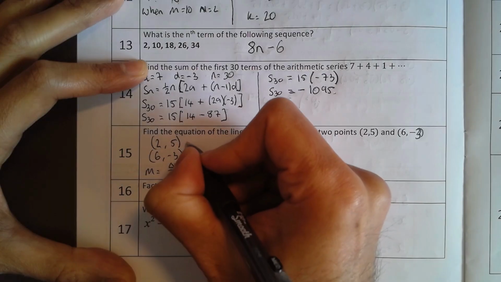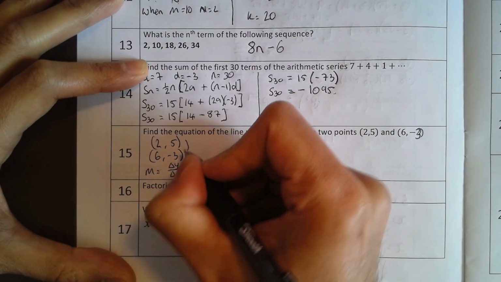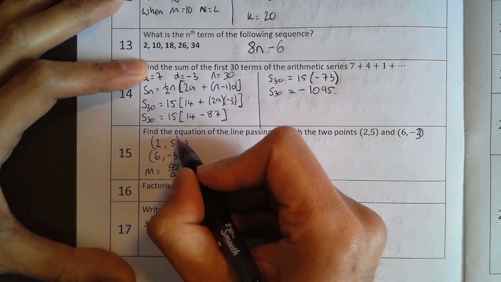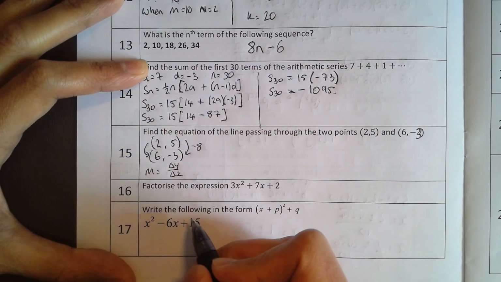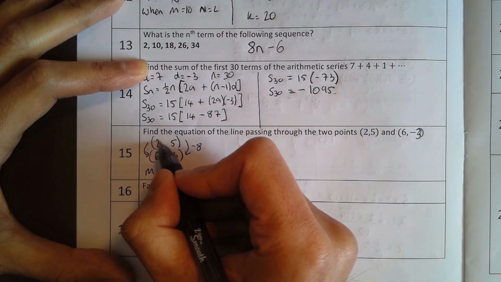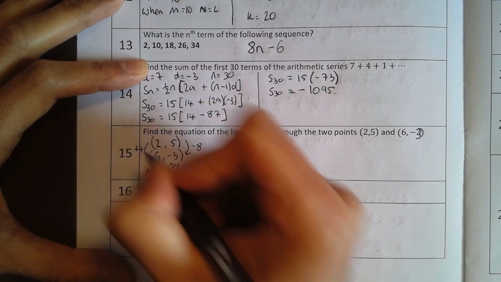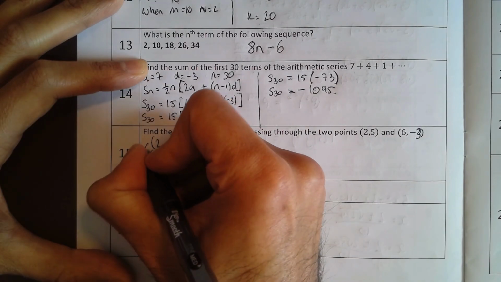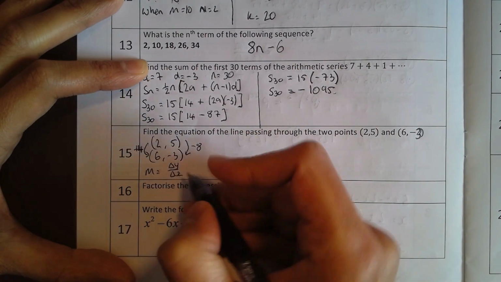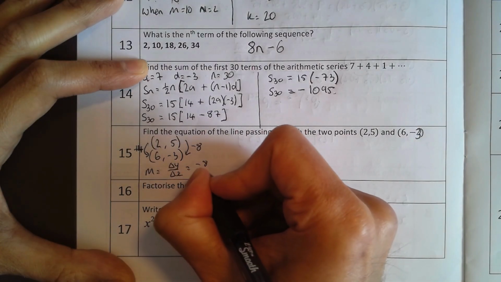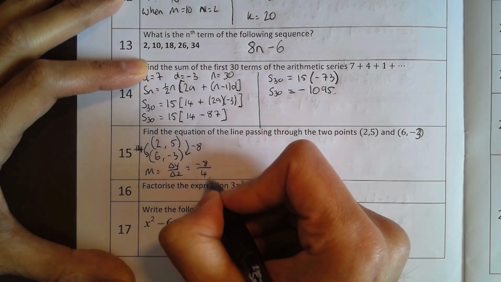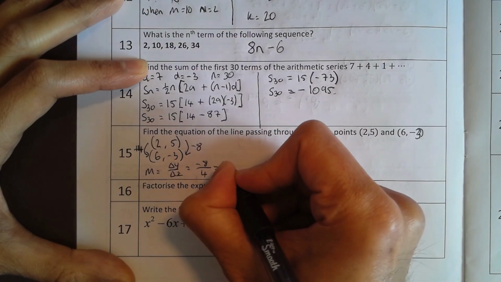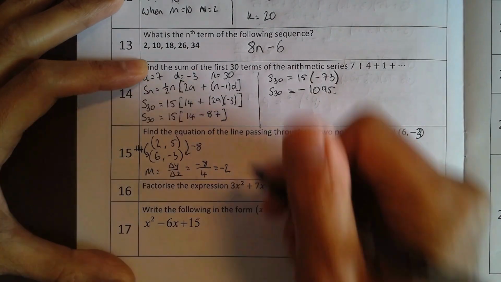Okay, so I want to see how much the y changed, and we can see that that has gone down by 8, so that's -8. I want to see how much the x has changed, and I can see that's gone up by 4, so that's going to be +4. Okay, so my change in y, -8, divided by my change in x, which is +4, is -8 over 4, which is going to be the same as -2.